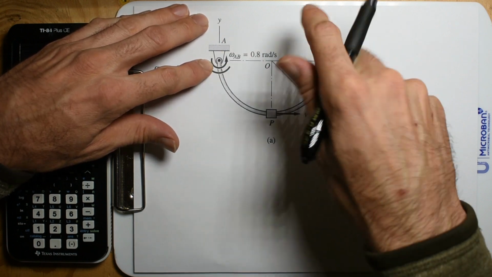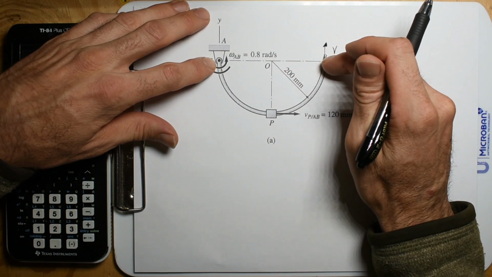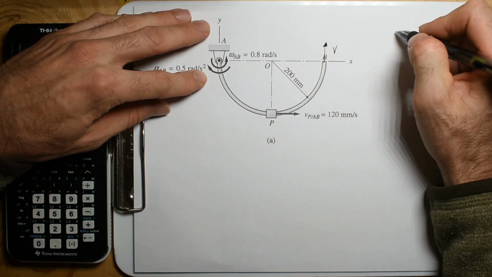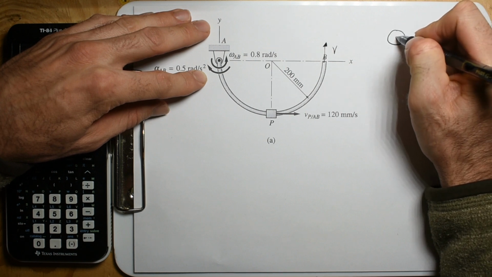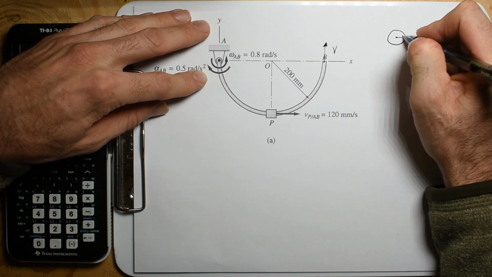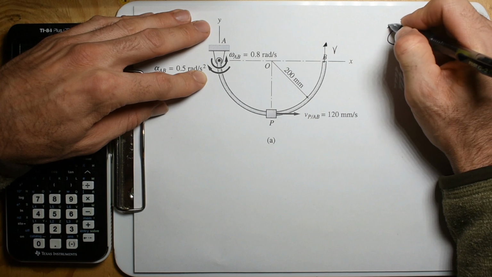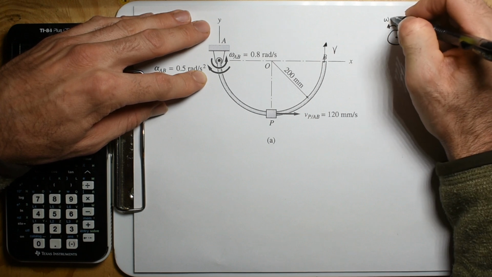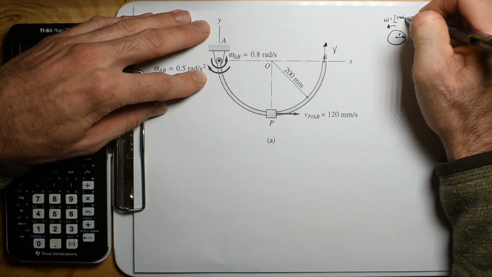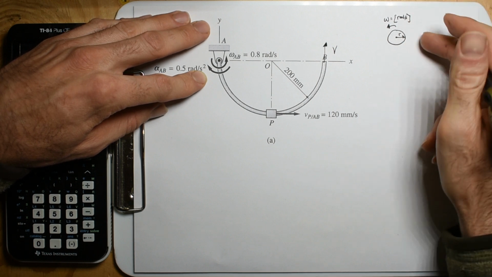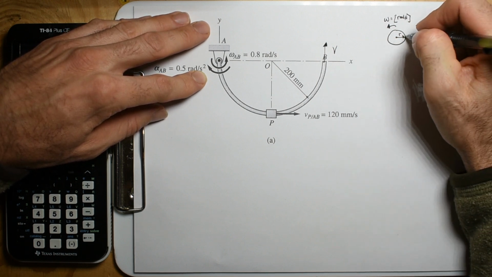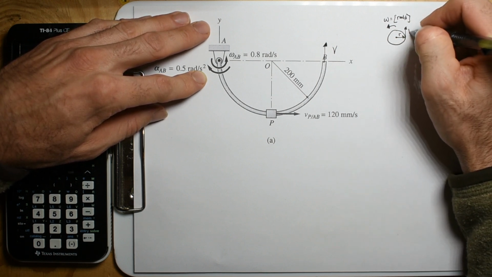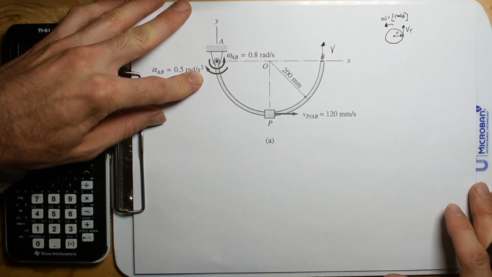If this thing's spinning, I'm going to have a tangential velocity. If I have a disk that is pivoted in the middle, and then I have some sort of radius, and this thing is spinning with an angular speed in units of radians per second, or whatever, I do know that the velocity right here is a tangential velocity.